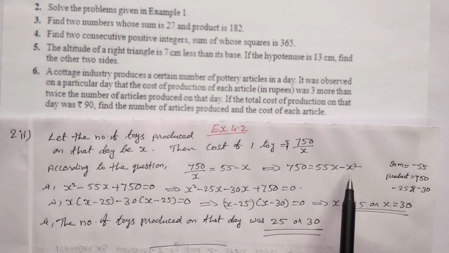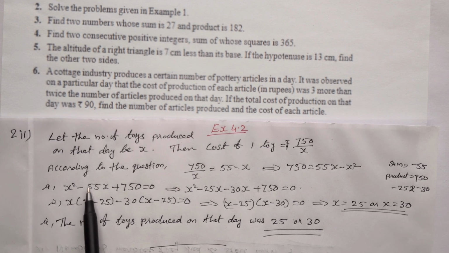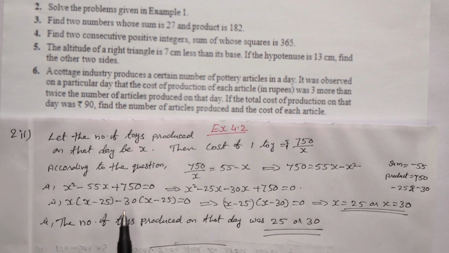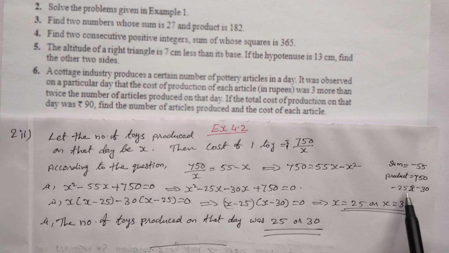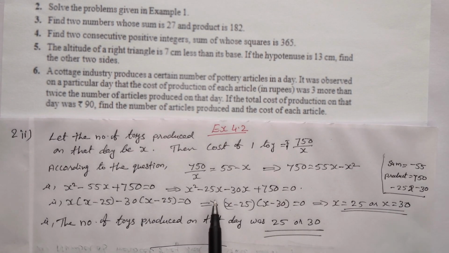So when we are rewriting this equation, it will come x square minus 55x plus 750 is equal to 0. Here we have to find two numbers such that sum is minus 55, product is 750. So the numbers are minus 25 and minus 30. When we are splitting the middle term, minus 25x and minus 30x, we can take x minus 25 as common, then x minus 25 into x minus 30 is equal to 0, which implies x is equal to 25 or x is equal to 30. Therefore the number of toys produced on that particular day was 25 or 30.